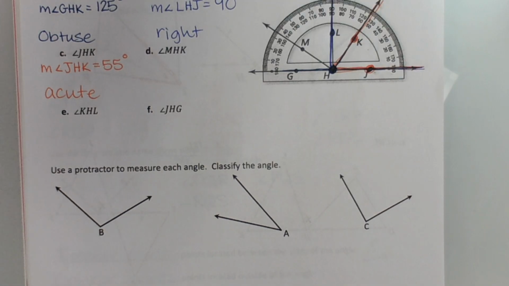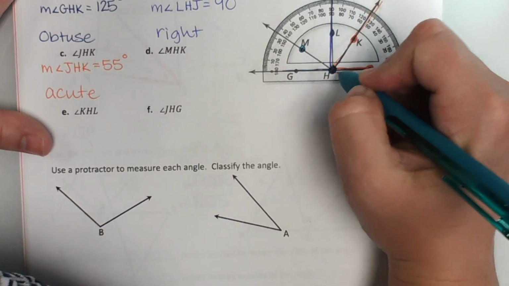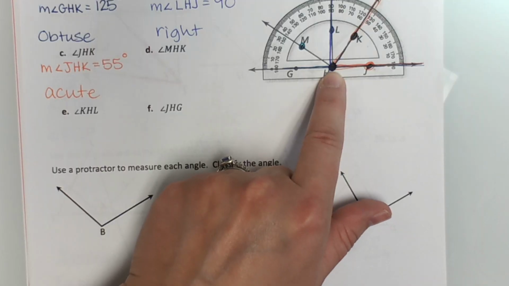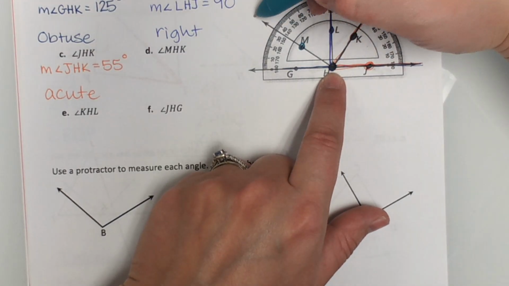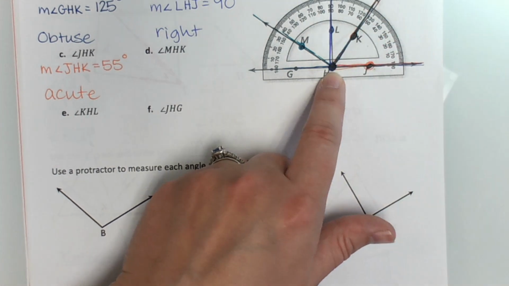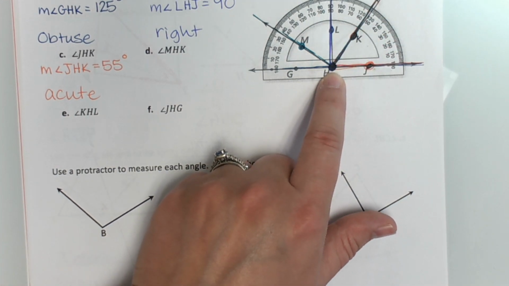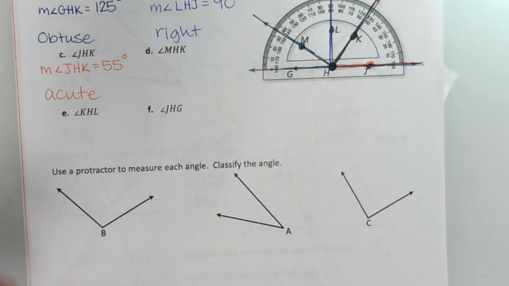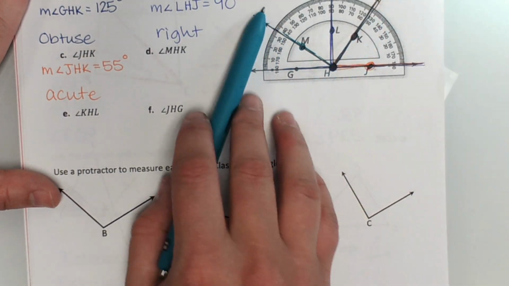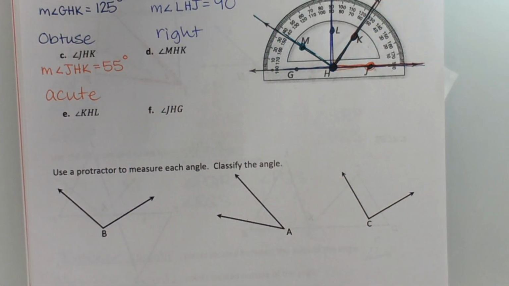Sometimes they're going to do certain things a little different. Like MHK. MHK, the vertex is lined up where it needs to be. That always has to happen. But if I'm talking about this angle, did they line it up with the bottom like they were supposed to? No. Now, if you had the physical protractor to pick up, I would just pick it up and reposition it. But if you don't have the protractor to pick up, you could still figure out the measurement.